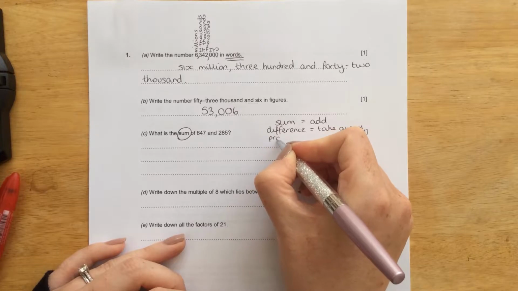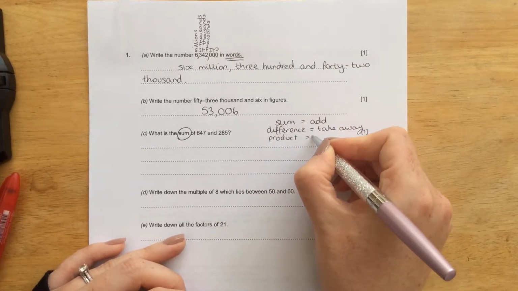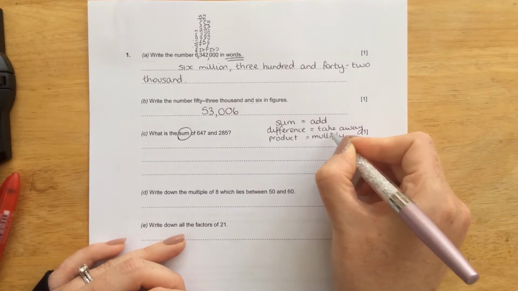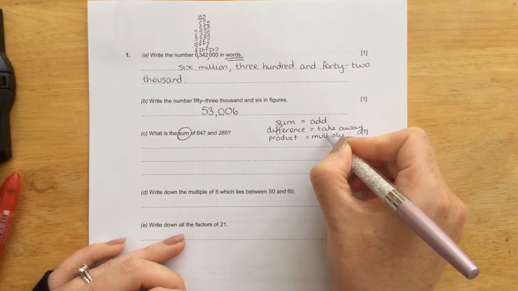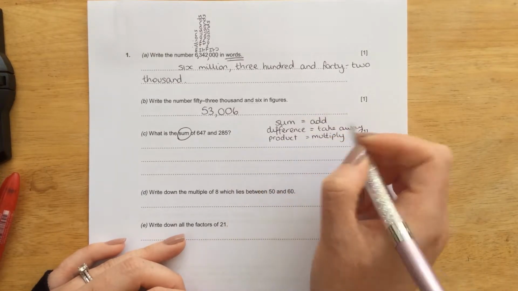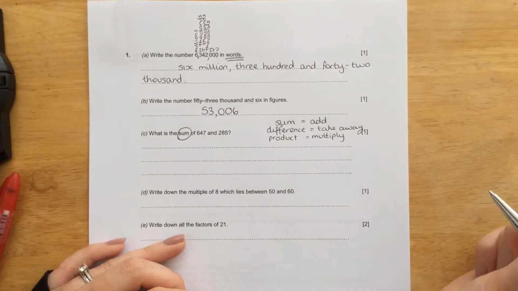The product means times or multiply. There are a few others, but these are the most tricky ones to remember.